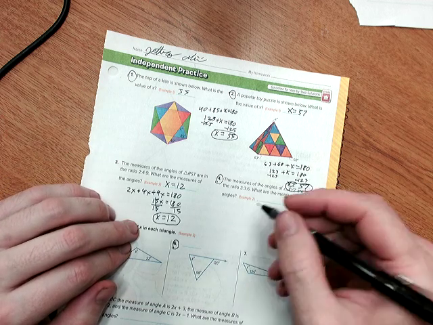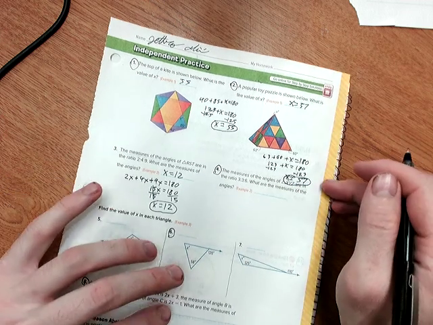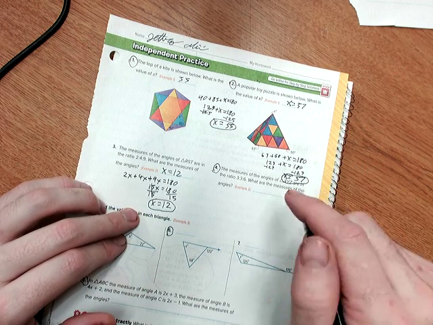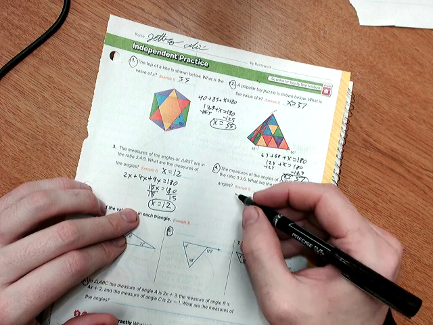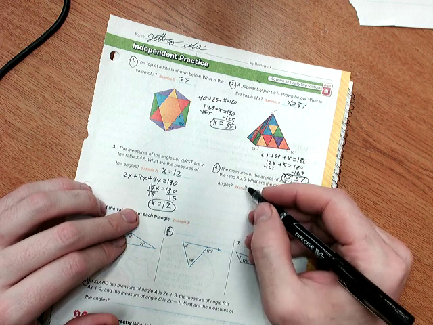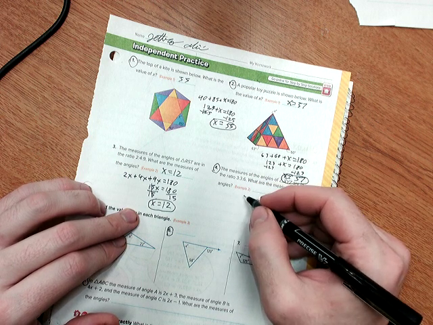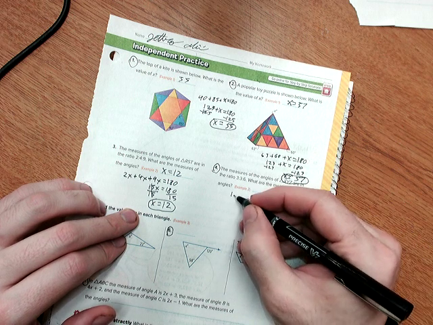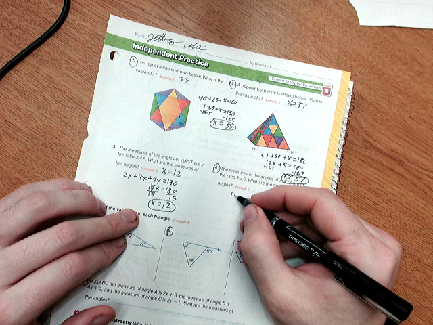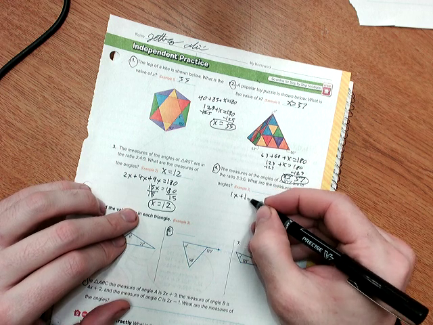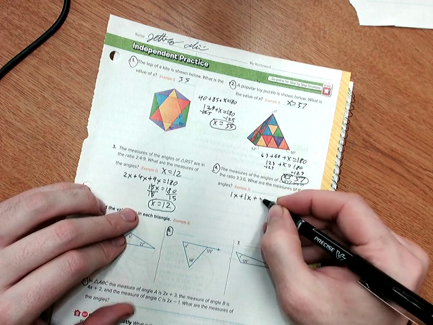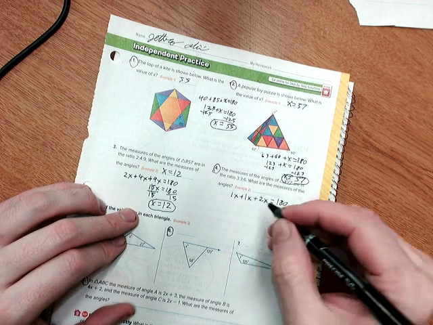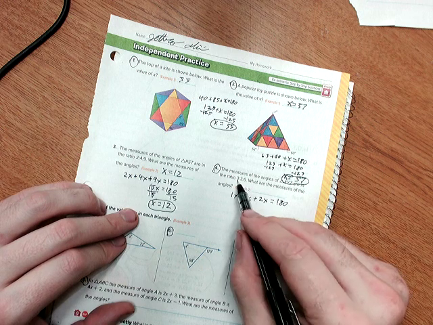Okay, so we have a ratio of 3:3:6. What are the measures of the angles? So if they're in the ratio of 3:3:6, it's actually the ratio of 1:1:2. So we have 1x plus 1x plus 2x equals 180. I'm just simplifying by 3. I'm dividing each of these by 3.